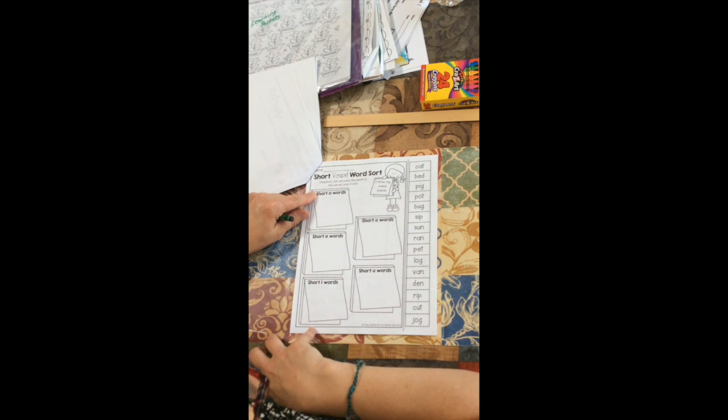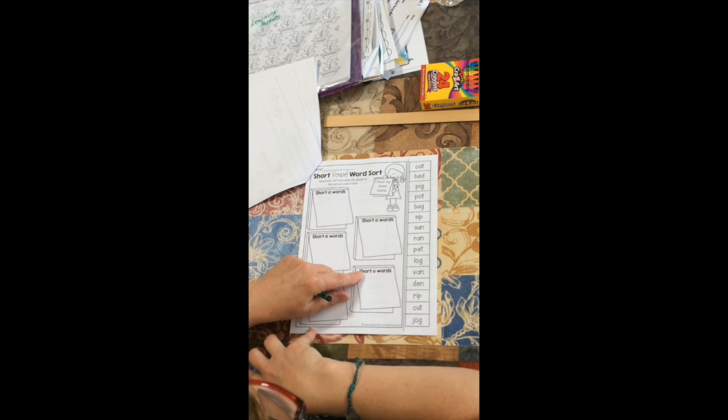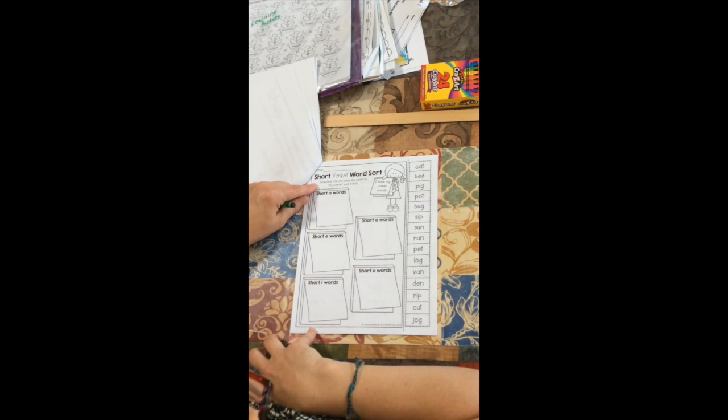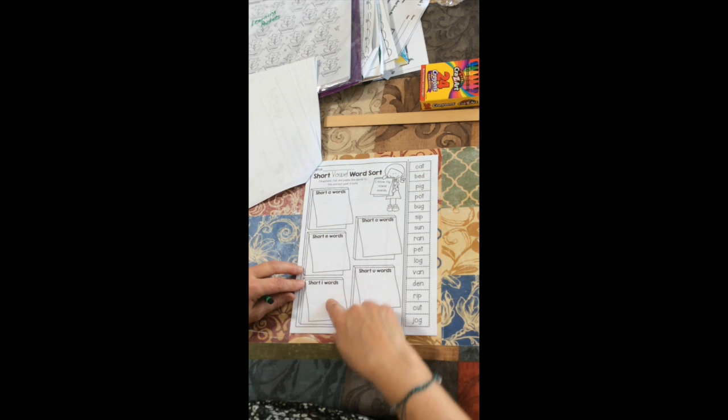Short A, short O, short E, short U, short I. You're going to cut and paste the words to the correct post-it note. So you're going to read the words here and match them with their vowel.